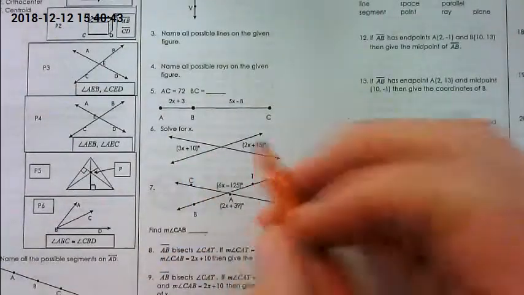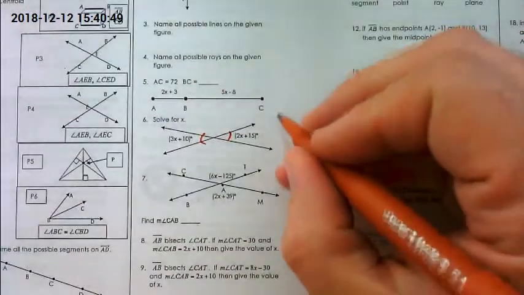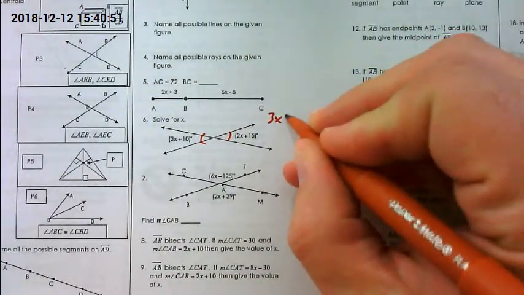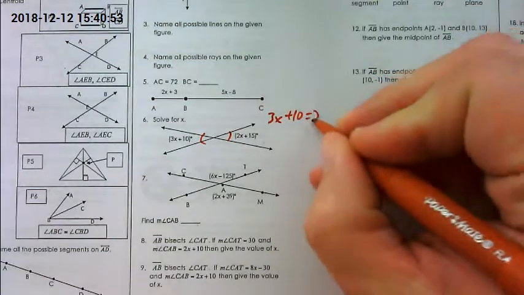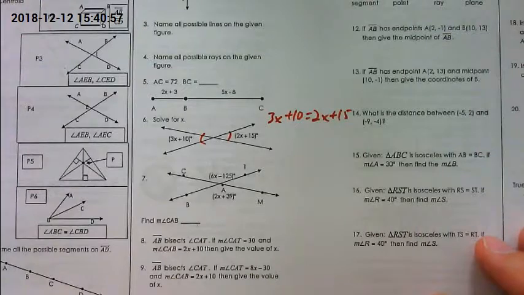We have the two angles that are labeled. Those are vertical angles, so we can say that they're congruent. So we're going to set them equal to each other. So we have 3x plus 10 equal to 2x plus 15. And then we can solve.